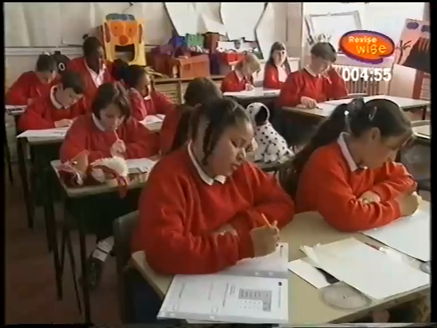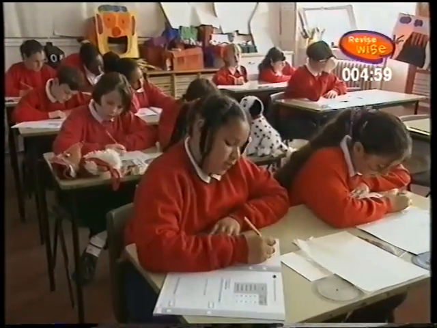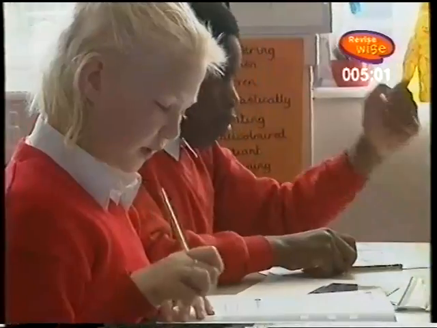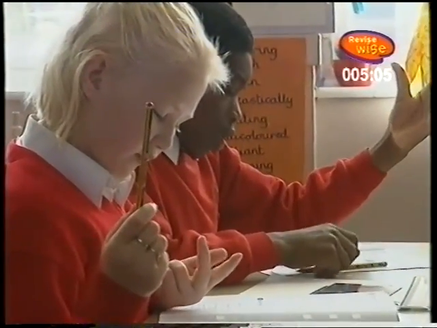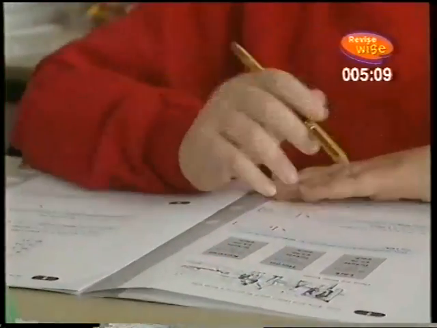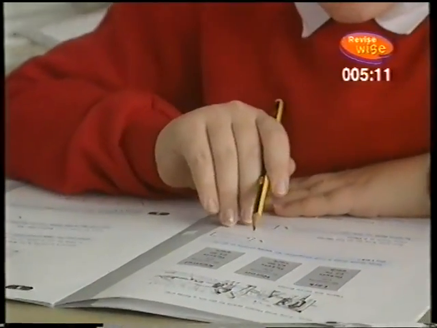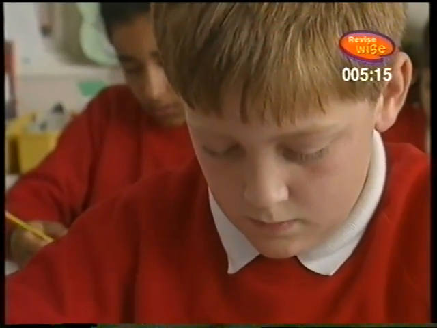Once the test starts, it's all down to them. So, is that it then? Not quite. There's also a short mental maths test. So what's all that about?